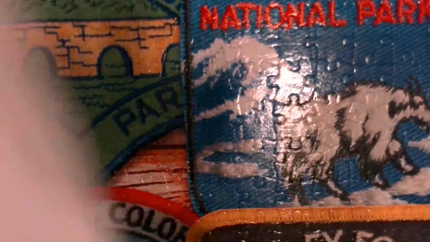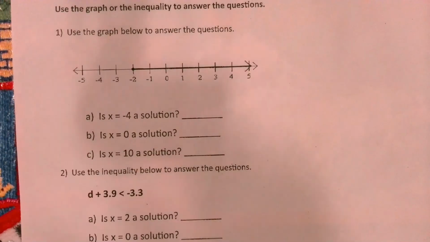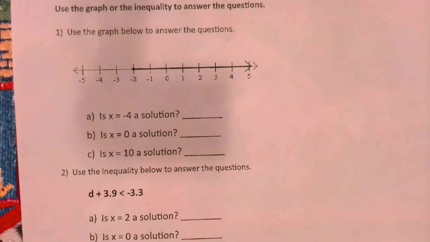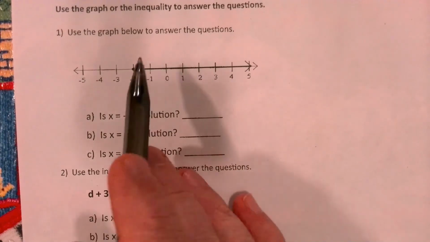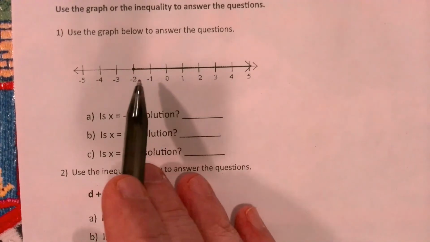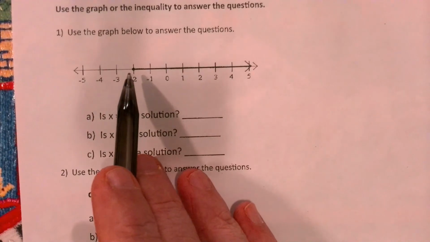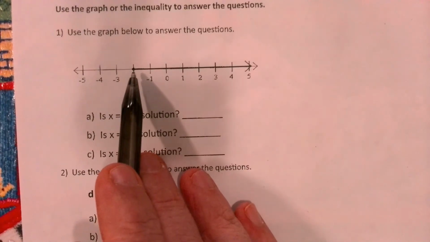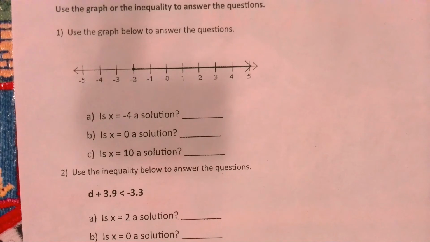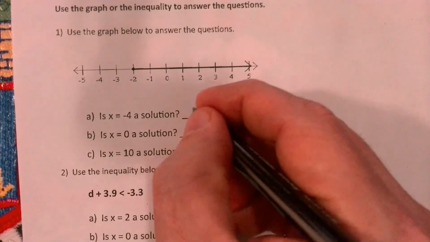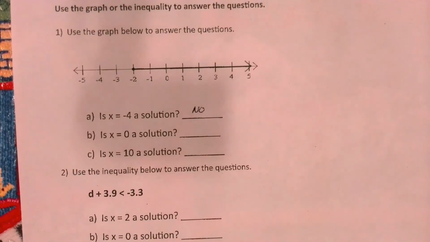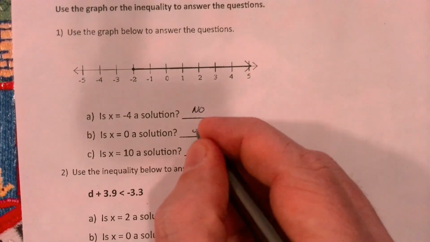And then the last page, so we got a couple, put it all together really with solutions. And then we have one word problem. All right, this one just gives you a graph and asks you about solutions. So this one basically, does the line contain these numbers? The only thing that's tricky here is just know that -2 is a solution, right? Because that solid dot on -2. So is -4 part of that? No. Is 0 part of that line? Yes. And yes.